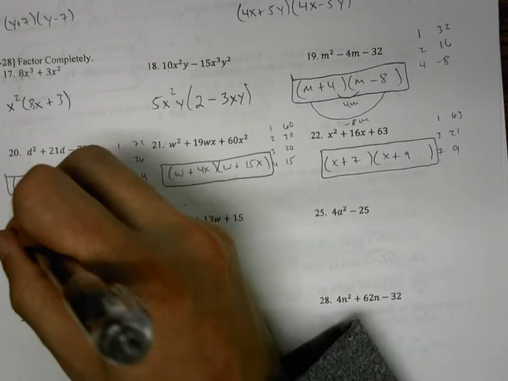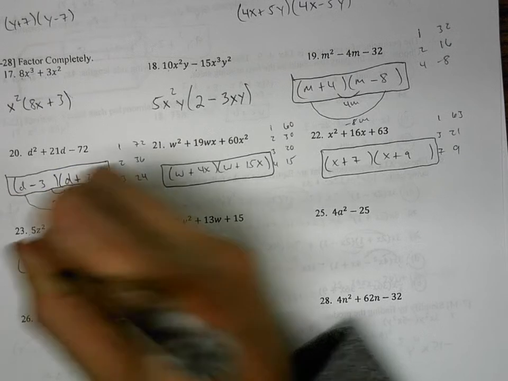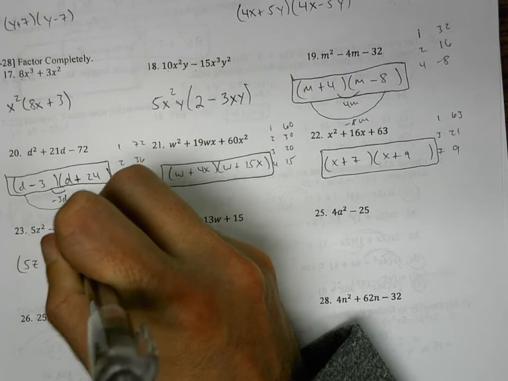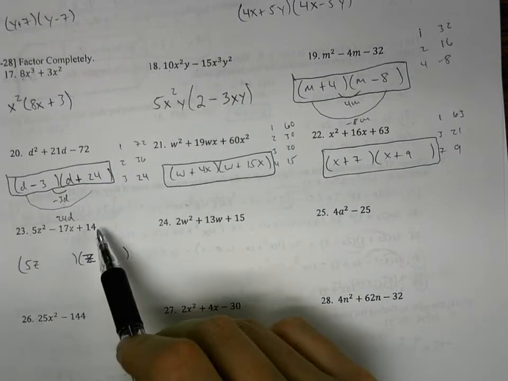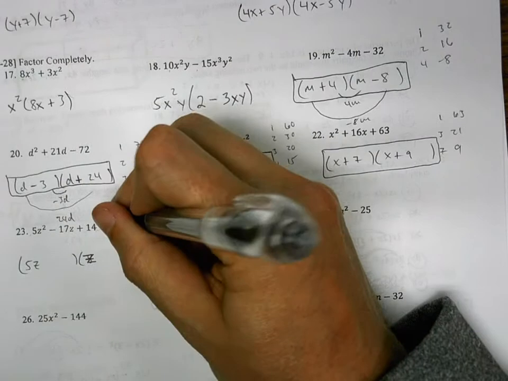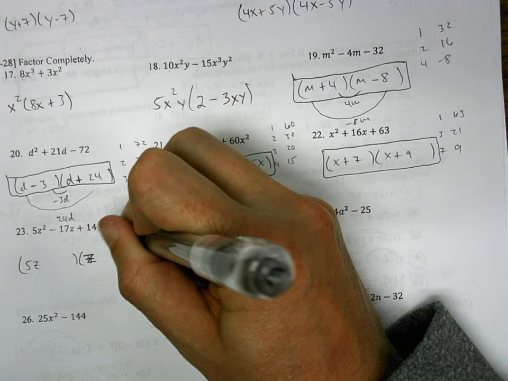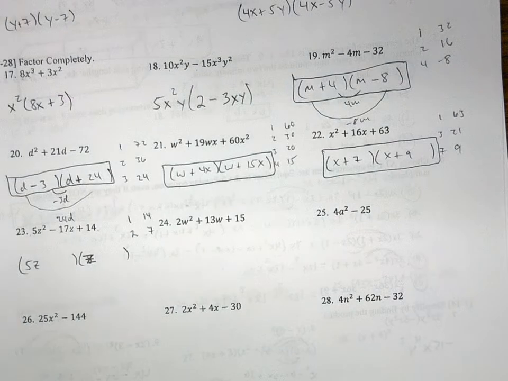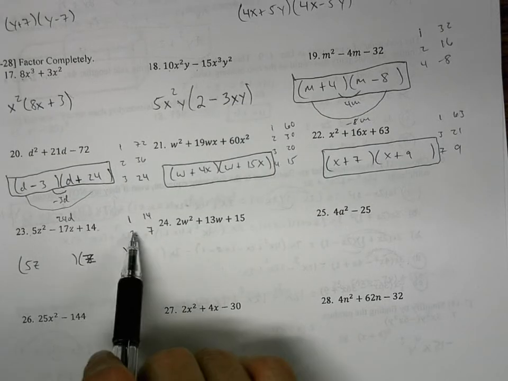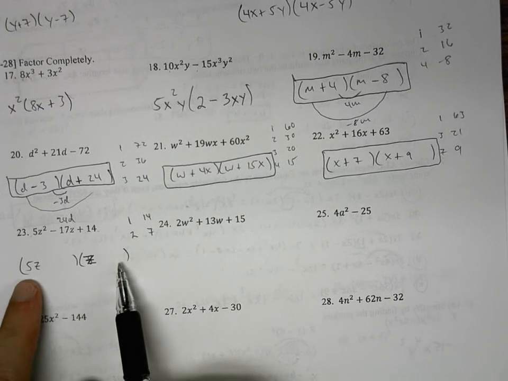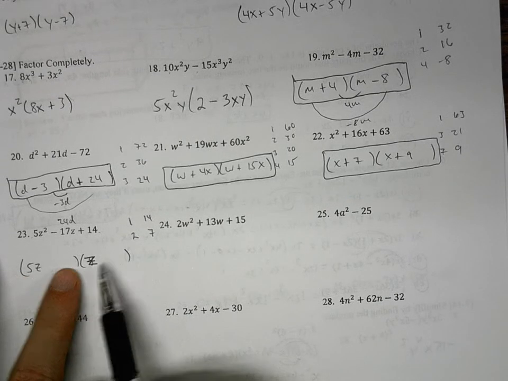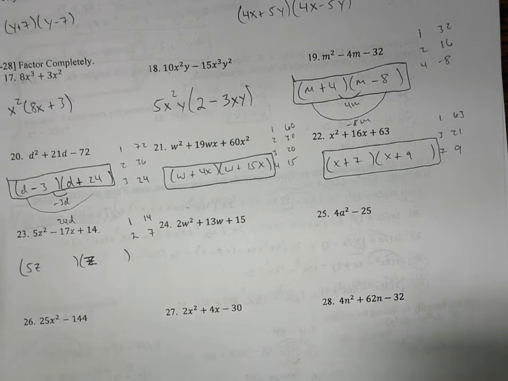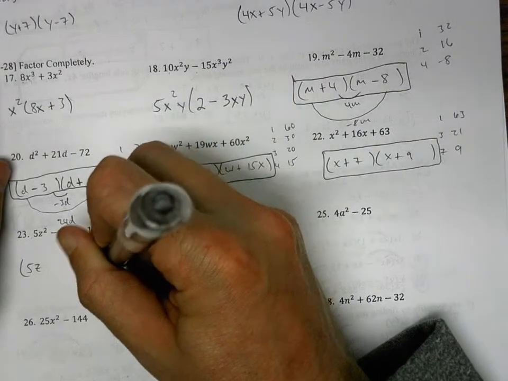For this one, the front needs to multiply to be 5z squared. So we're going to have a 5z and a z. The back needs to multiply to be 14. So this one's going to be a little trickier. We have 1 and 14, 2 and 7. And we need to kind of play around with this idea a little bit. I'm thinking 2 and 7. And we've got to make sure they go in the right place. So if I put the 2 on the outside right here, 2 times 5 is 10. 7 times z is 7z. 10 and 7 make 17, so that should work. So I'm going to put the 2 here and the 7 here.